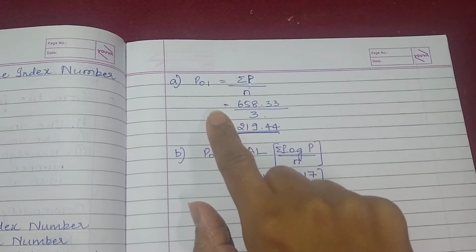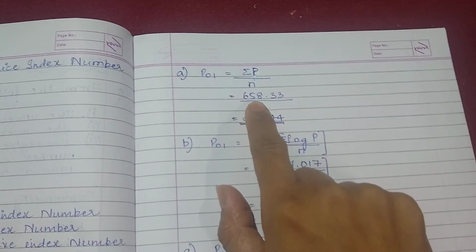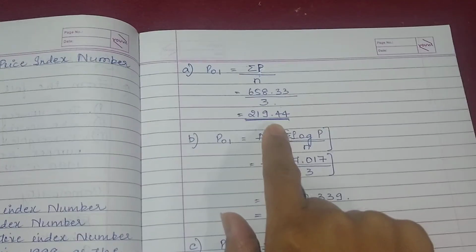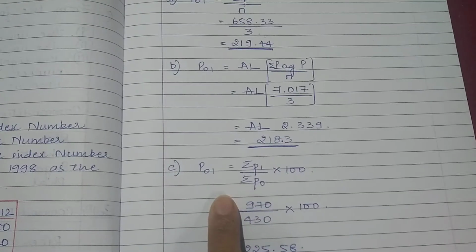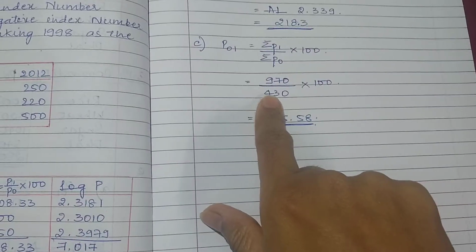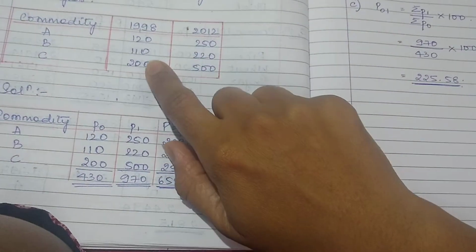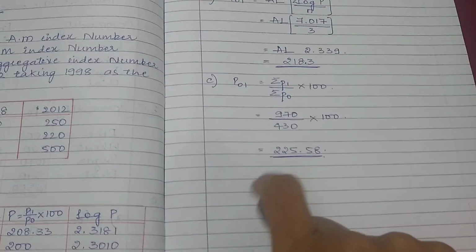After doing that, you will find out your simple arithmetic mean, that is the total of P divided by N. So the total is 658.33 divided by 3 gives you the final answer. For the geometric mean, this will be the final answer. And for the simple aggregative price index number, this will be the formula, sigma P1, that is the total of the 2012 and 98 columns. When you take it, you will have the final answer.